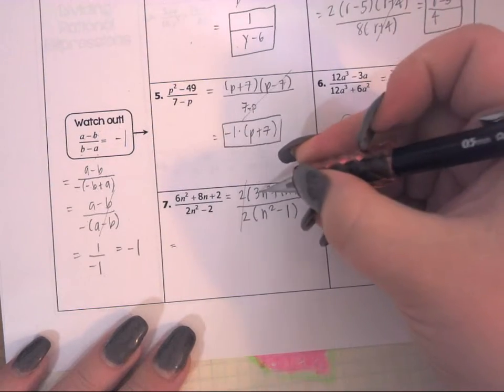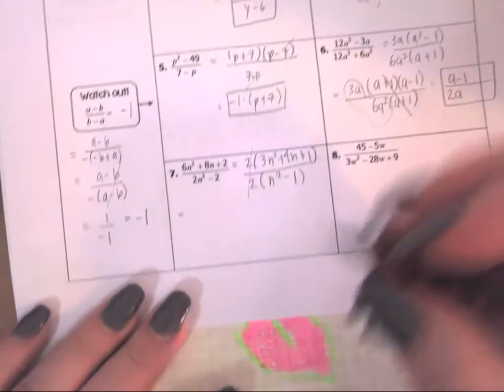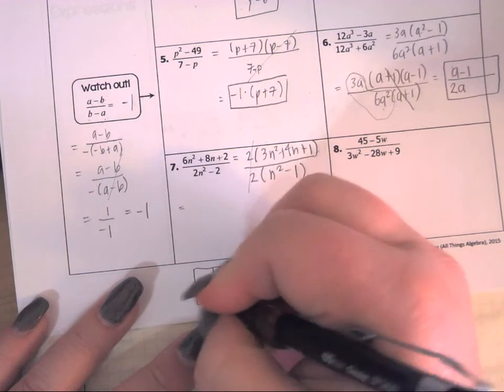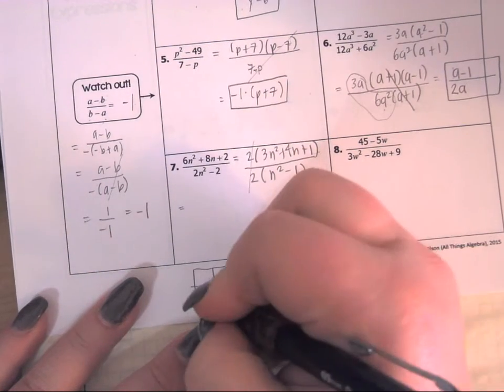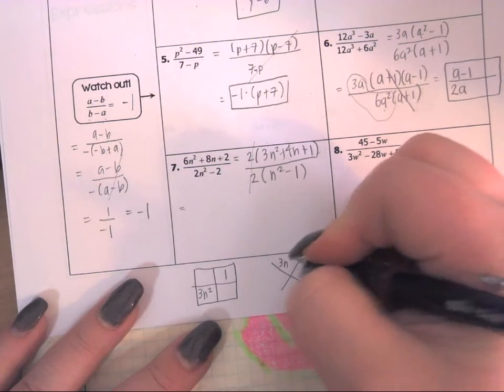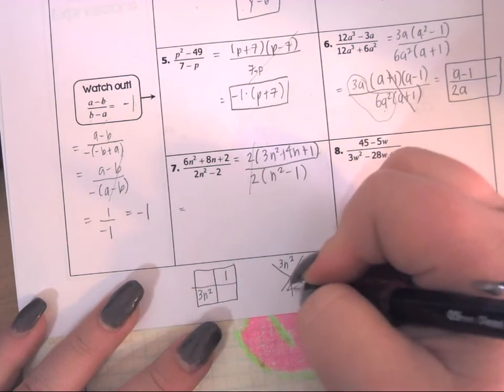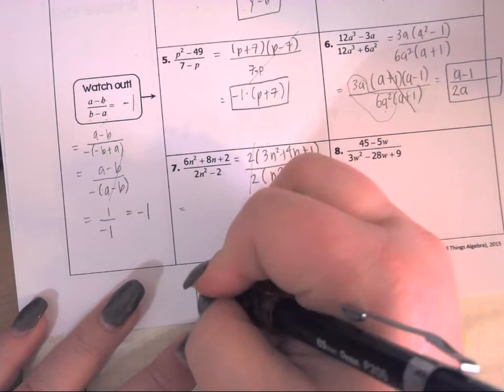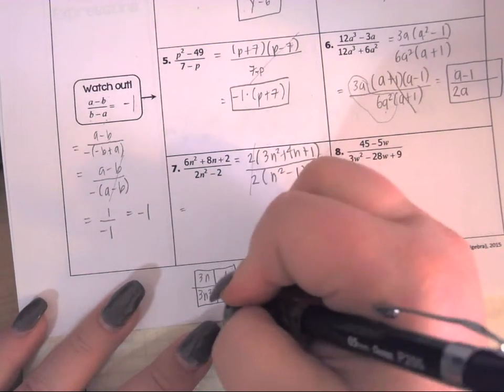So now because there's a 3 in the front here, we should do our area model and diamond. So you put 3n squared here, 1 there, multiply them, get the same thing, then 4n here, and then 3n and n multiply to 3n squared, and add up to 4n.